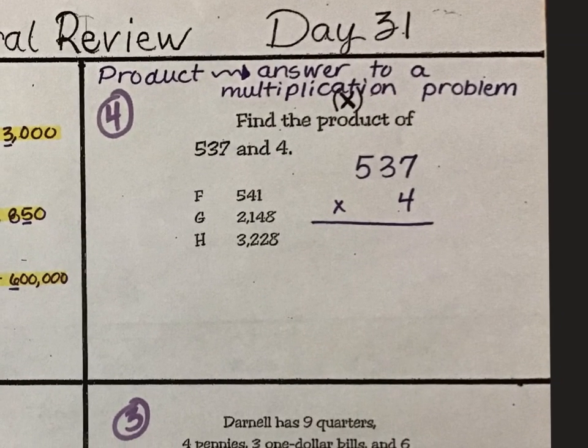Okay, over here for number 4, you're going to find the product of 537 and 4. Remember, product is the answer to a multiplication problem.